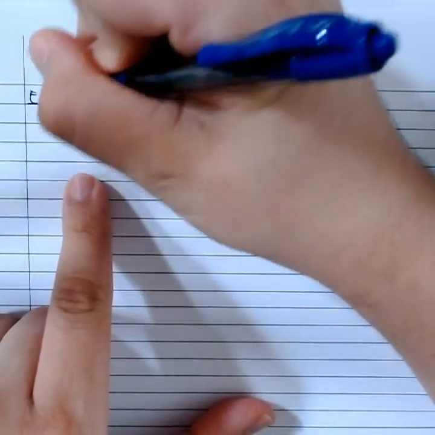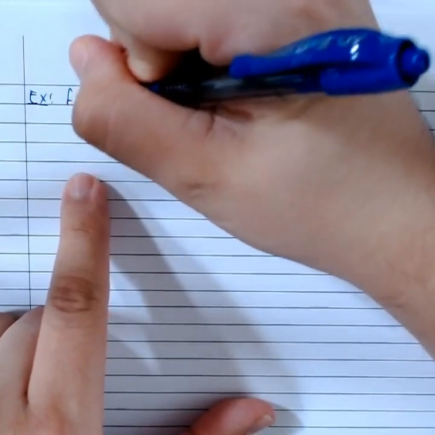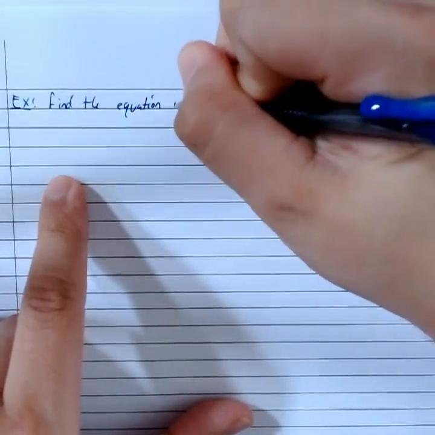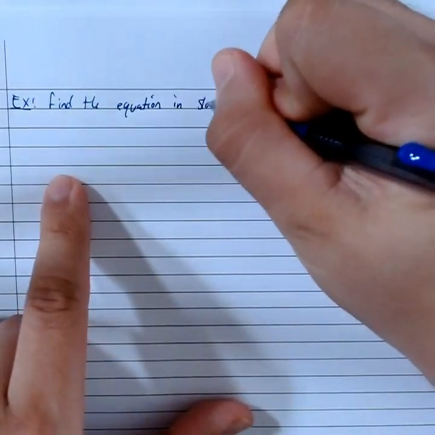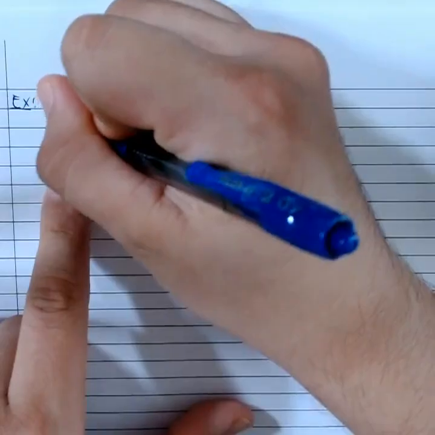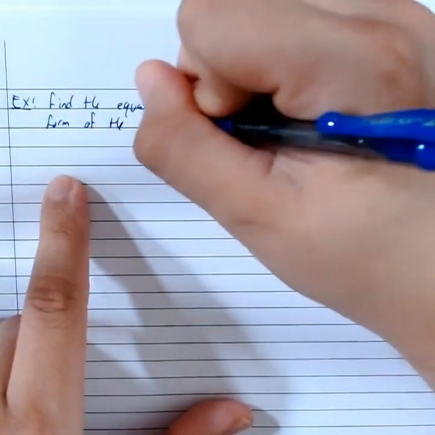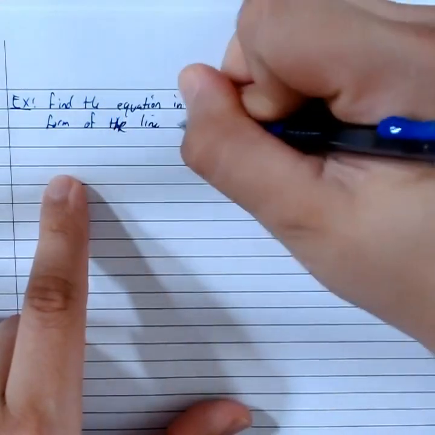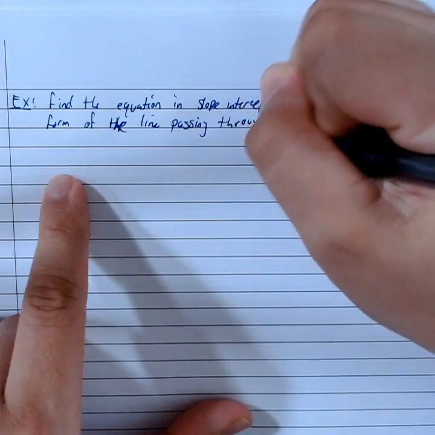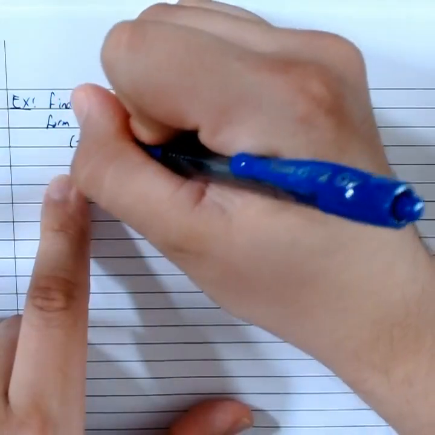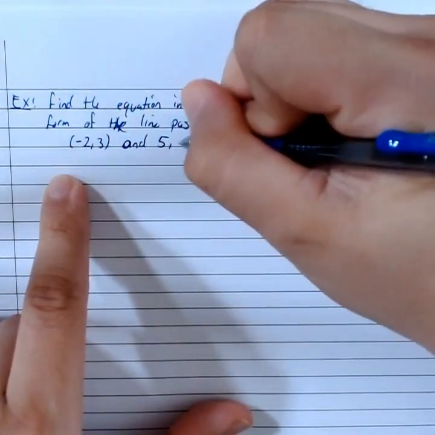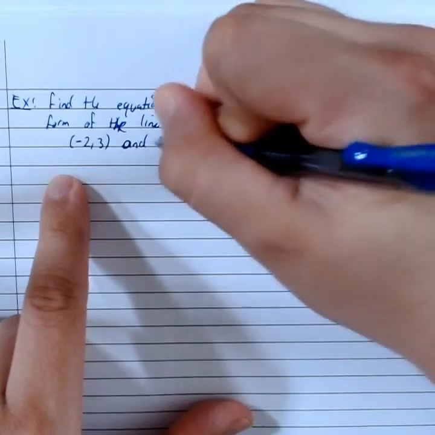An example of that is: find the equation in slope-intercept form of the line passing through the points negative 2, 3 and, let's say 5, negative 1.